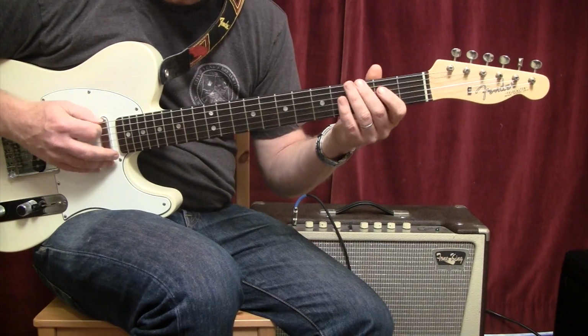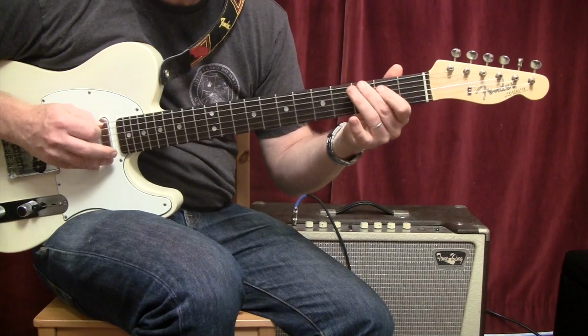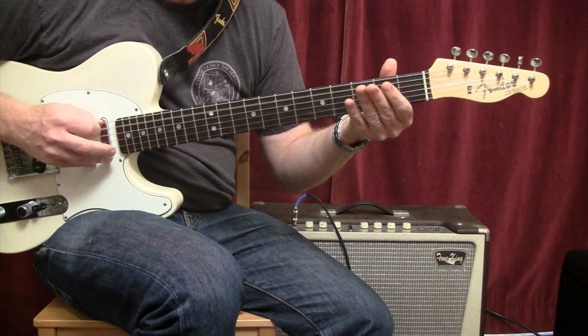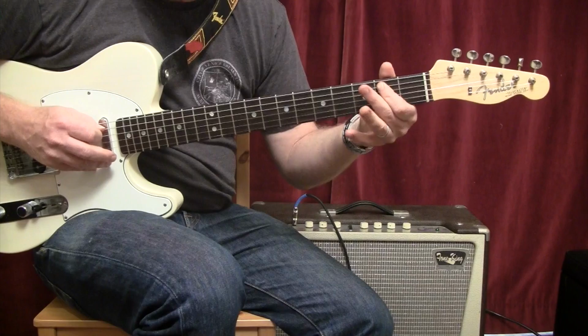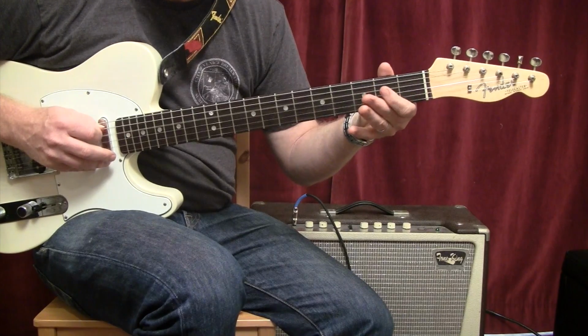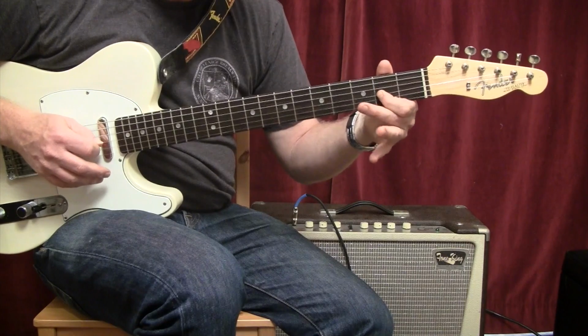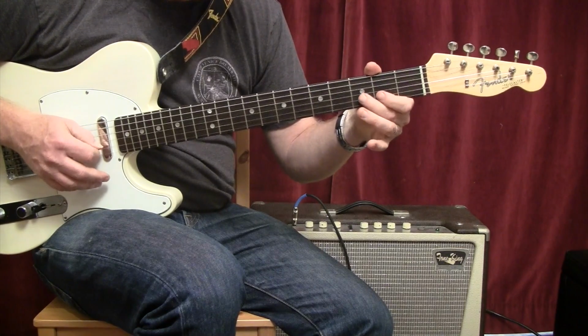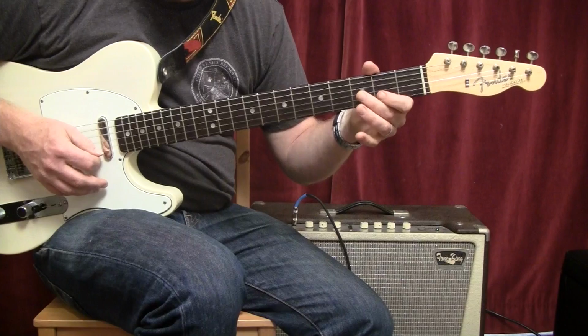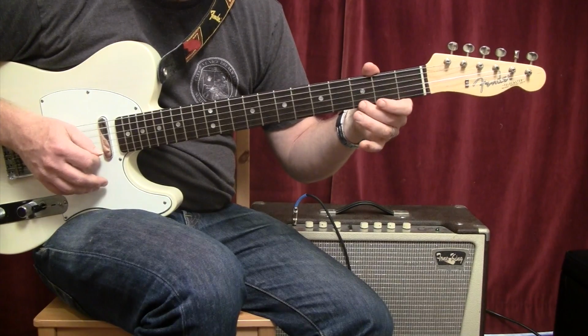So once again, we have our 3rd fret, open A string, 2nd fret, open D, the E note is on the D string, open G, the A note, B note, D note, open E, and G note.